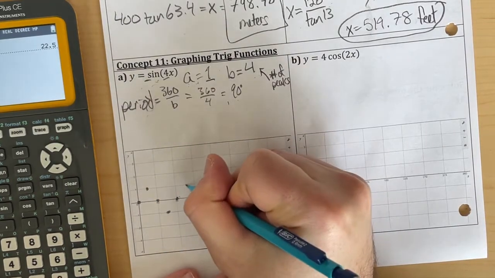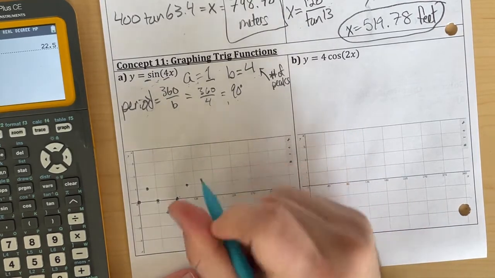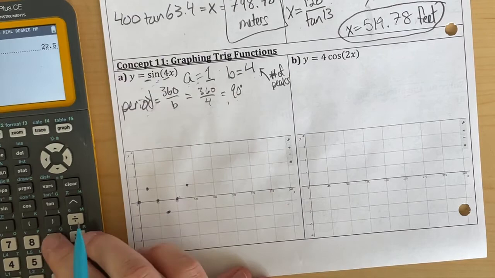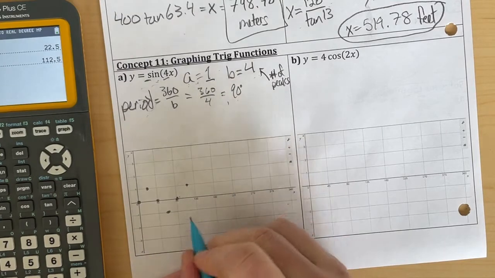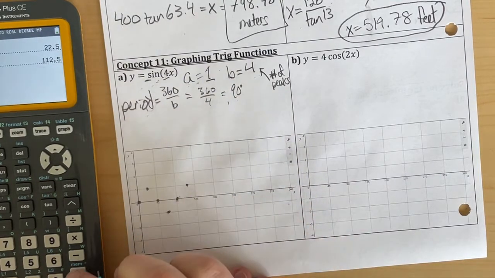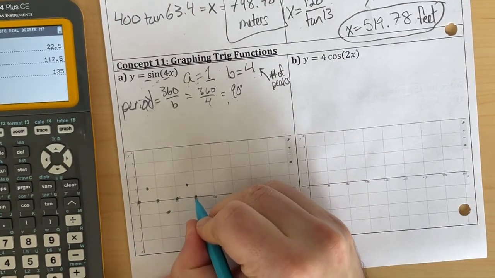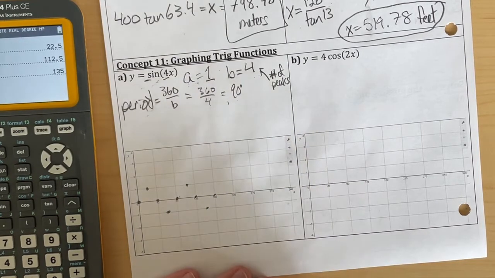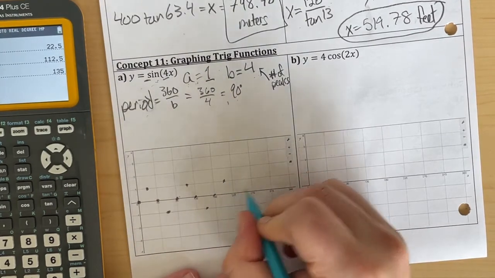So I go up to 112.5, because it would be 90 plus our answer. So all I'm doing is adding another 22.5 each time. Then 135, down to -1, and then 0 at 180. And so we can kind of notice how it is repeating itself every time.